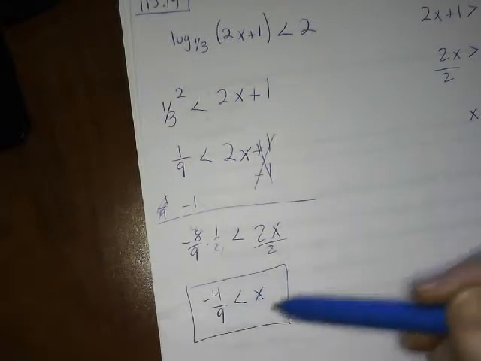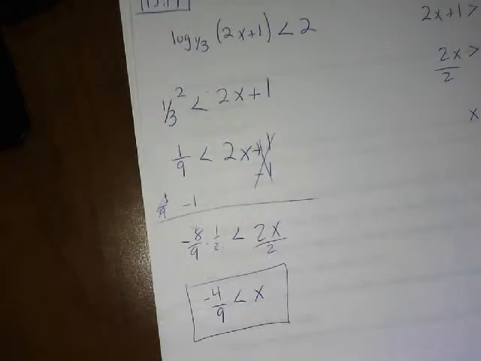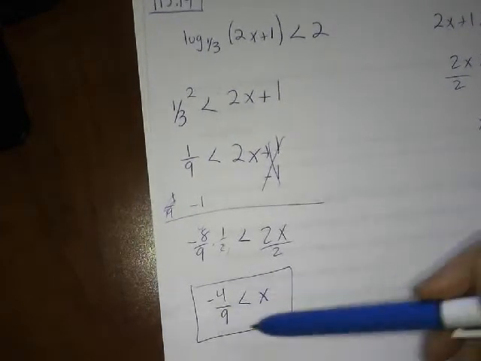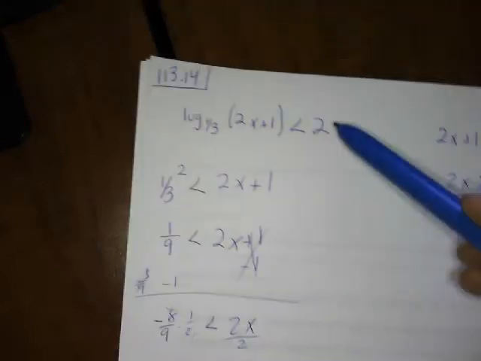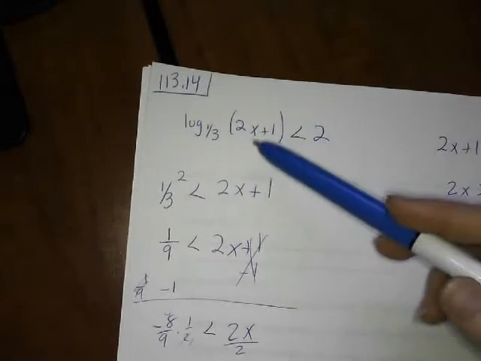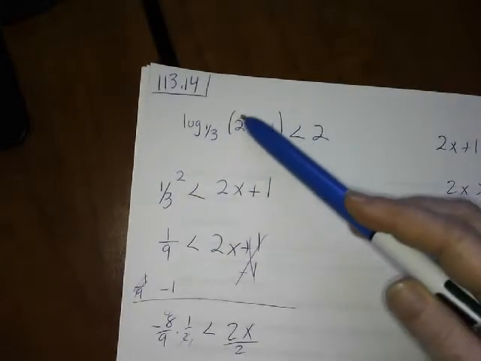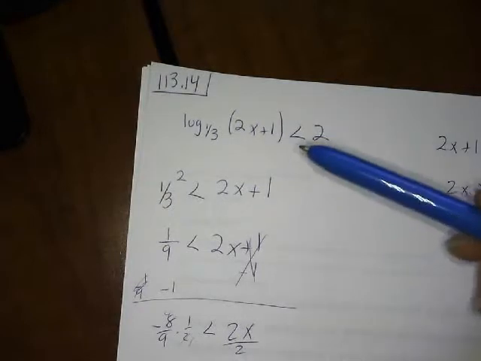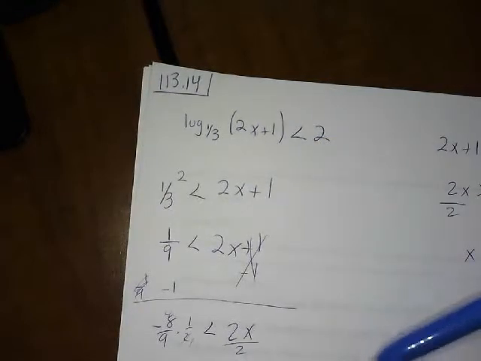Then you always think you're done, and then the book says there are 2 answers or something. Basically where that comes from is you have to go back up to the original problem and make sure what makes this log argument work. It has to be positive. It can't be 0 or negative.